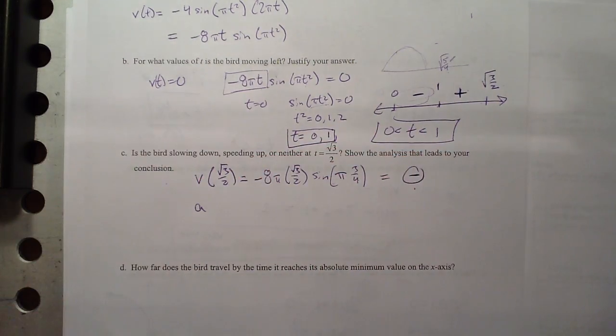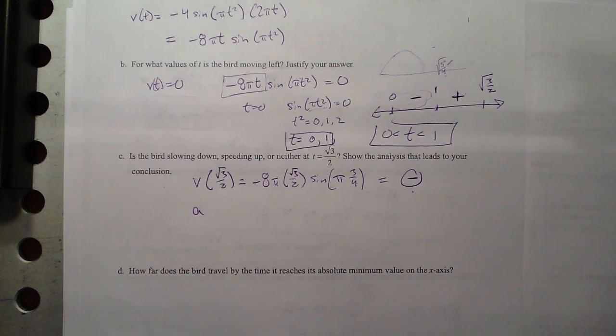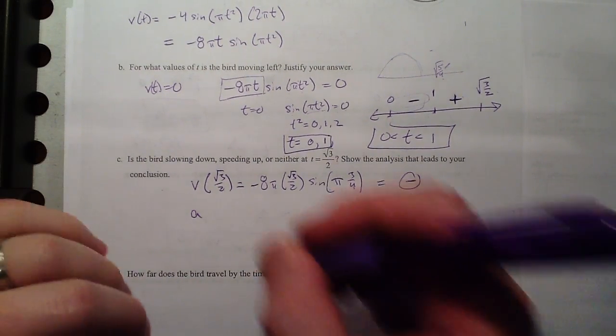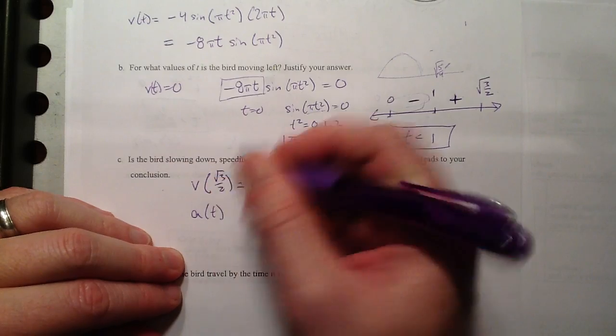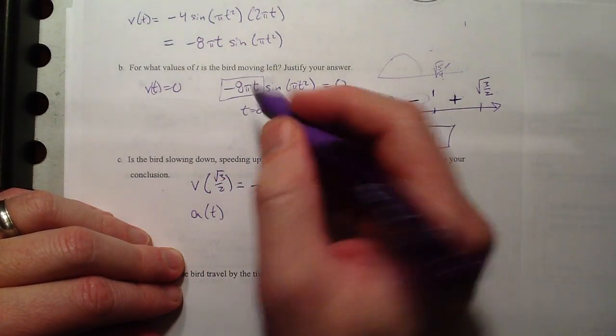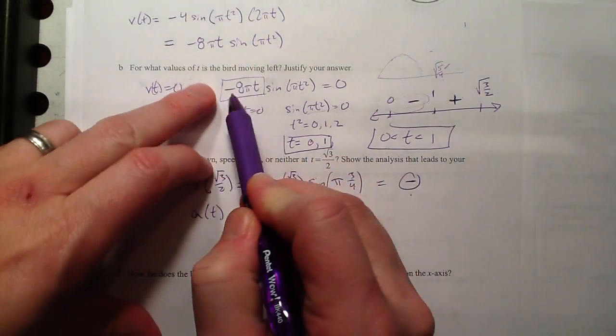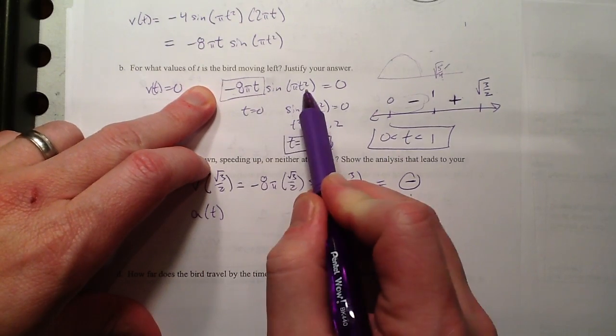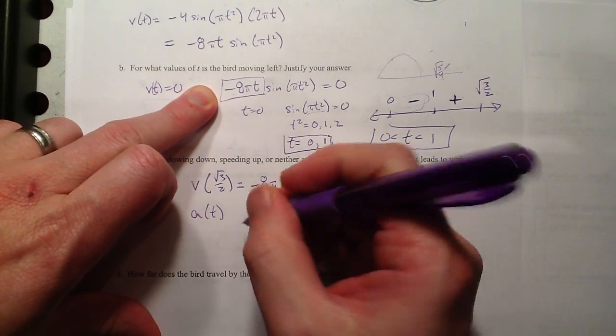Acceleration. Ooh, did we find? We didn't find an acceleration function yet. All right, that's the derivative of this thing. So I'll treat this like it's the first and this like it's the second and do the product rule.